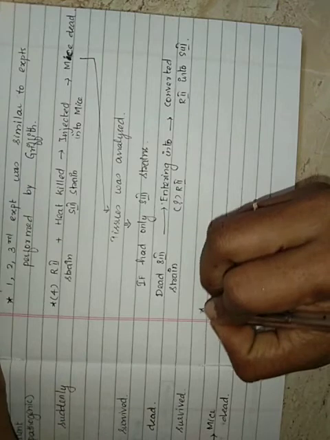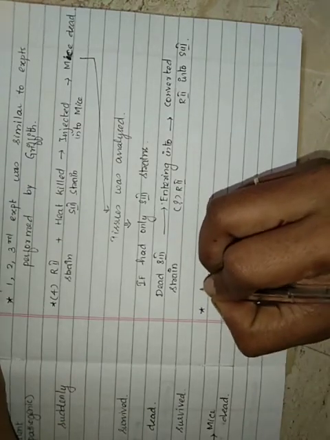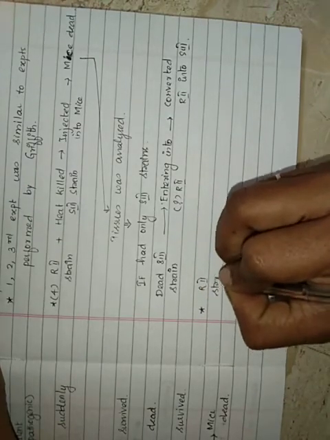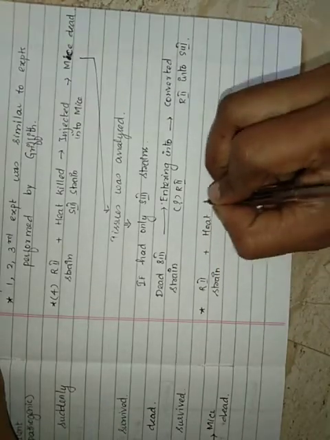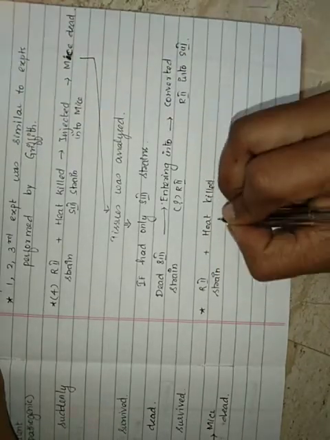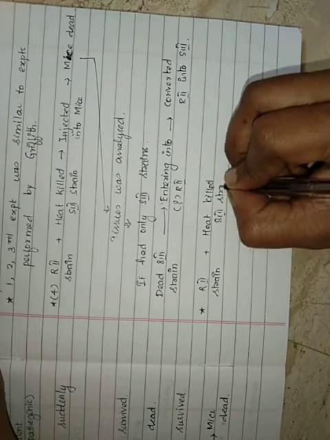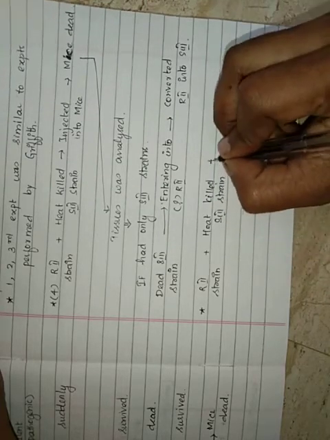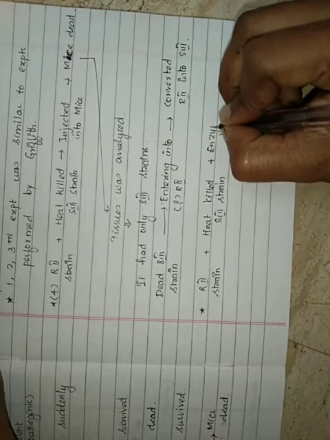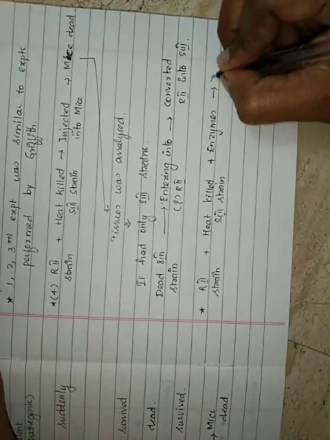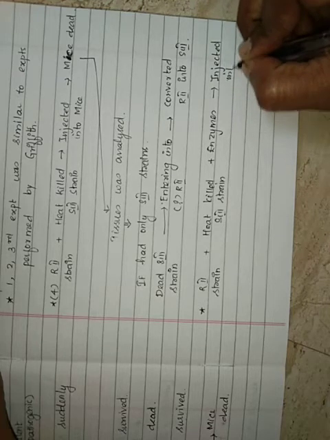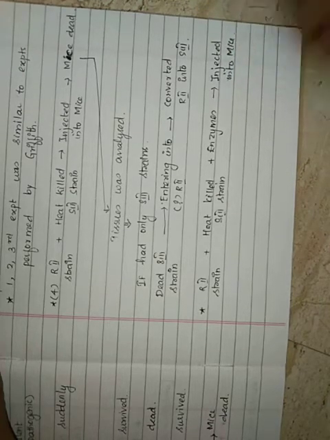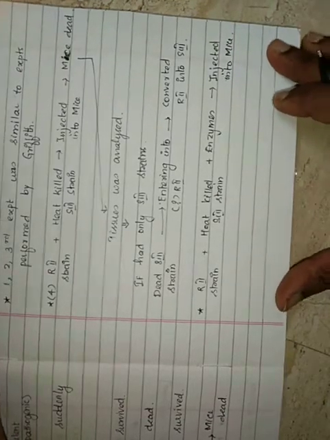The change was, along with R2 strain and the heat killed S3 strain, they mixed some enzymes and then injected into mice. And then they found what was happening to the mice.